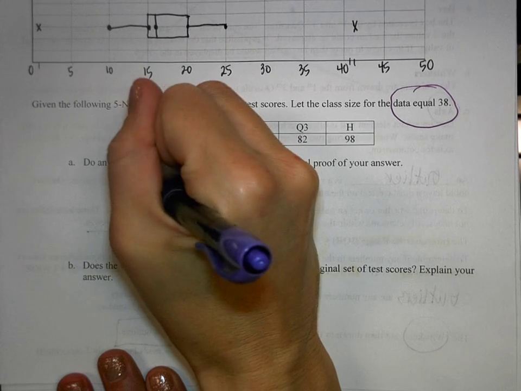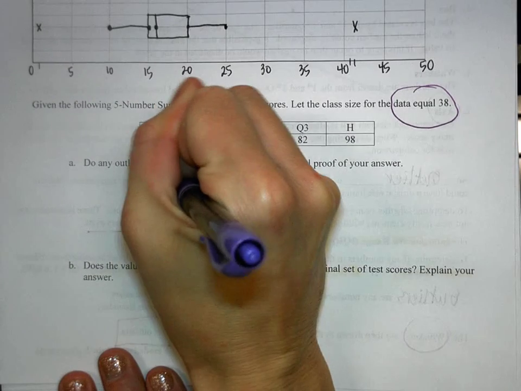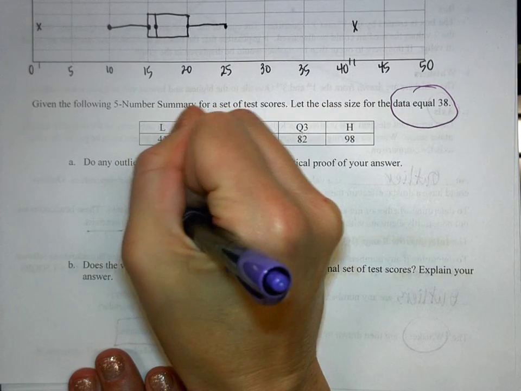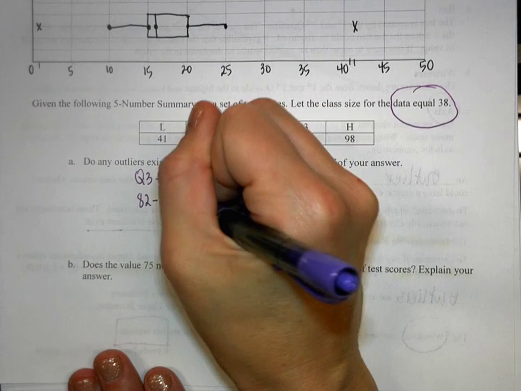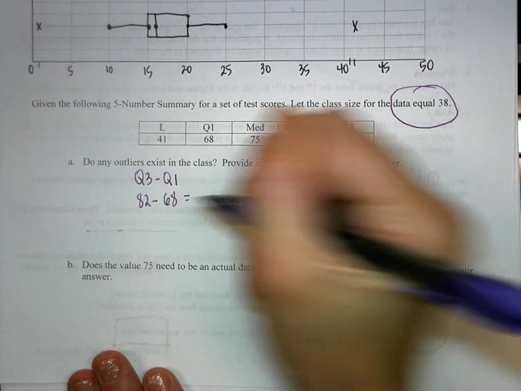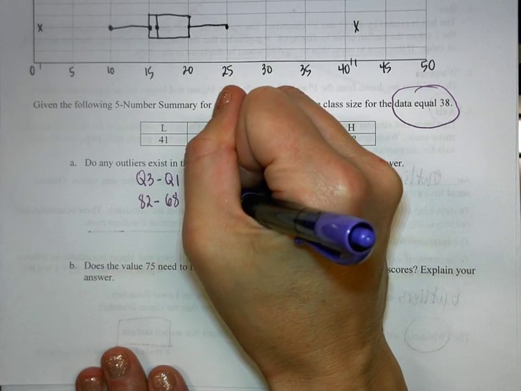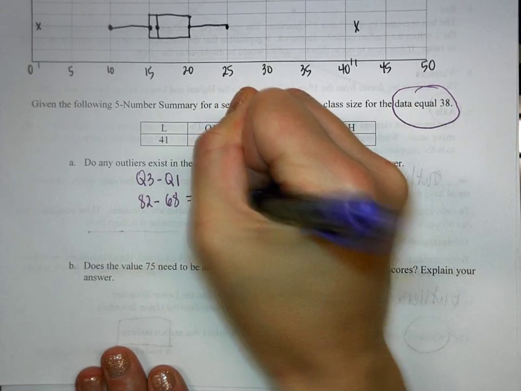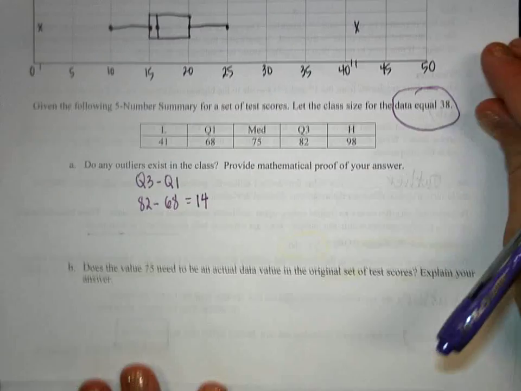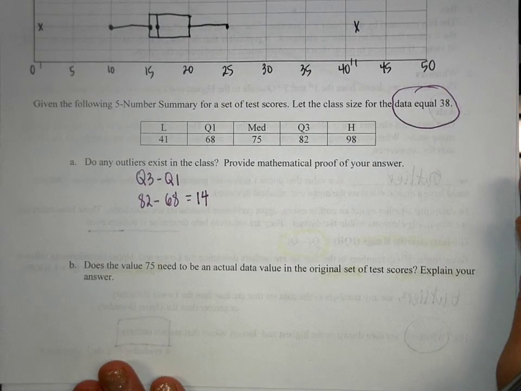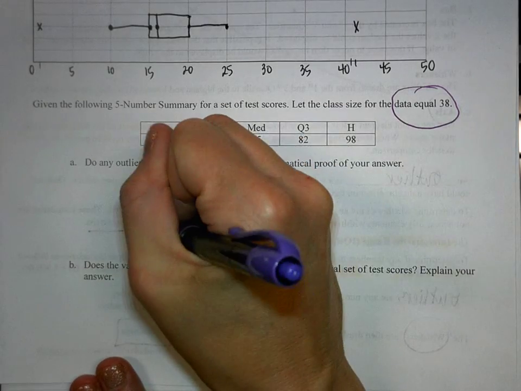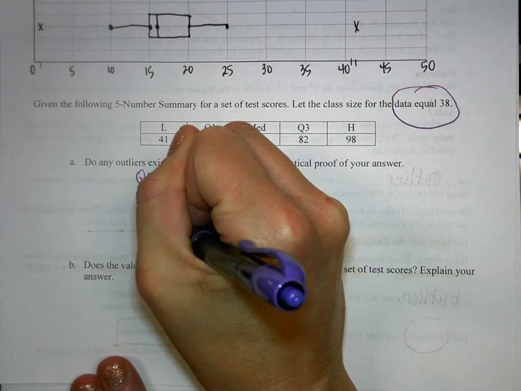Very good. Q3 minus Q1, which is 82 minus 68, which equals 14. Good. Okay, what do we do with that value now? Good. We're going to multiply it by what value? 1.5. Very good.